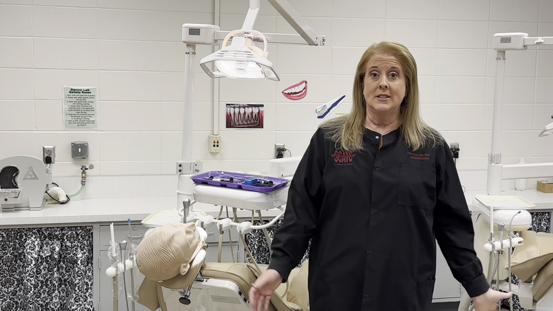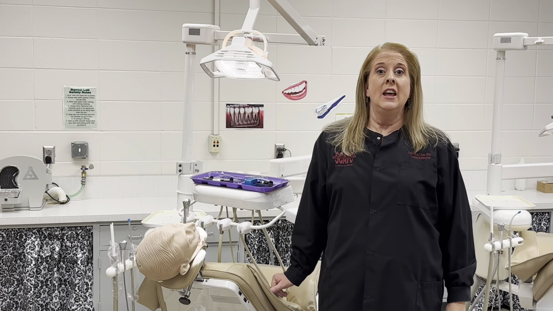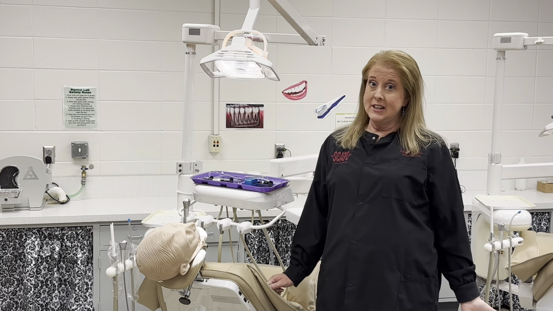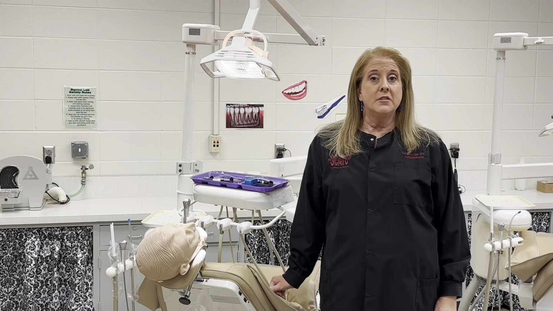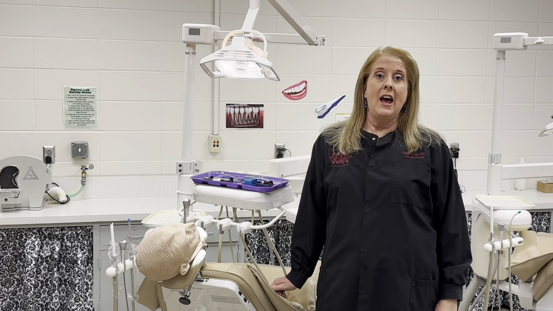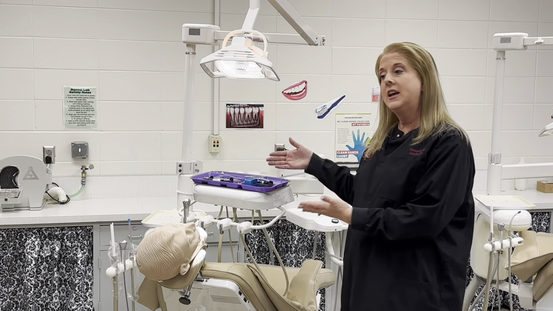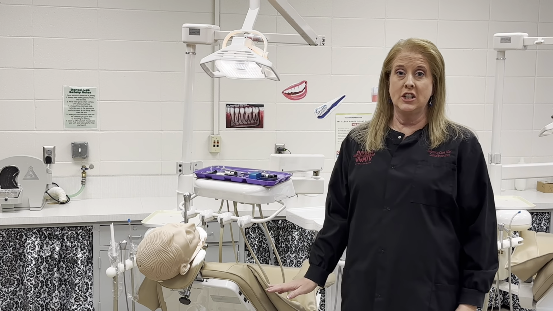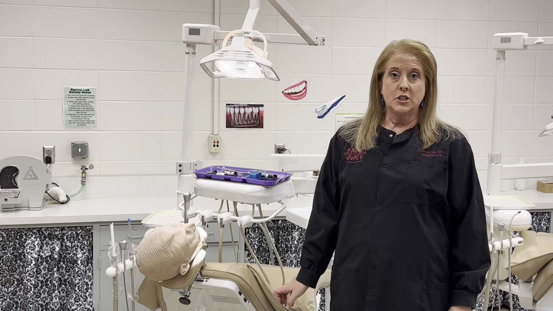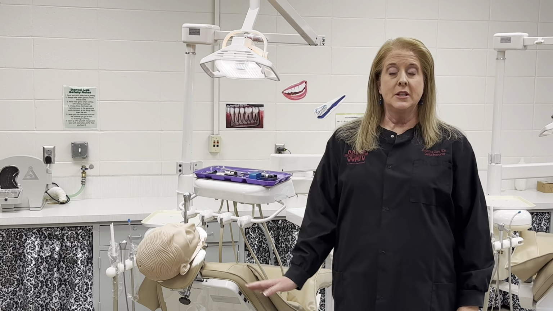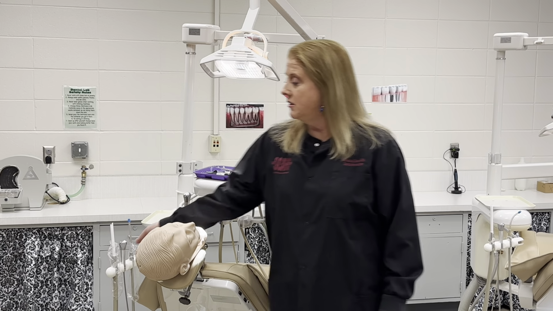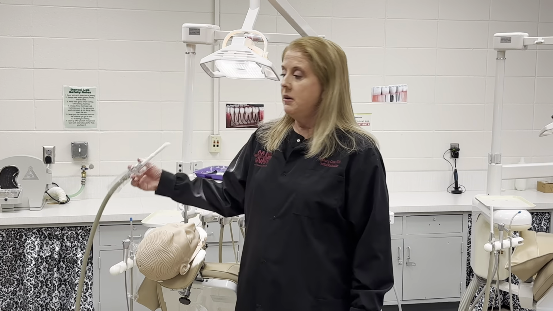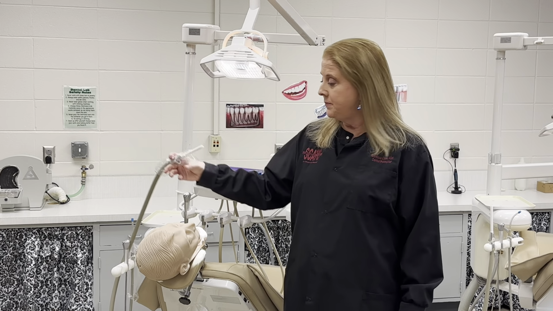What is dental assisting? Well, dental assisting consists of assisting the dentist, but also doing some tasks on your own. As a dental assistant, you'll set up rooms and get the instruments ready for the next patient. You'll sterilize instruments and clean rooms. You'll also suction for the dentist when they're doing a filling.